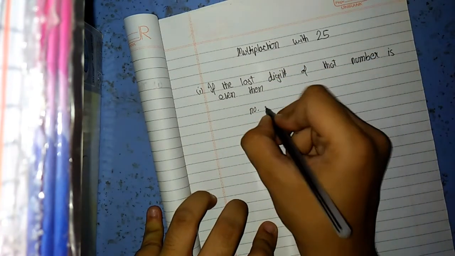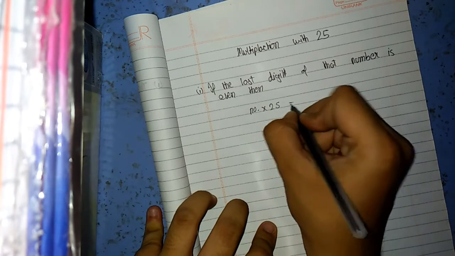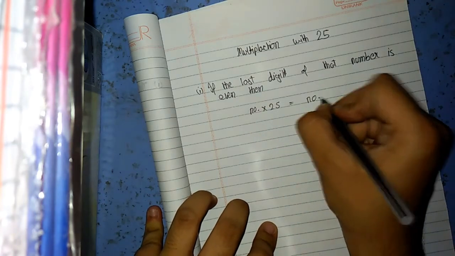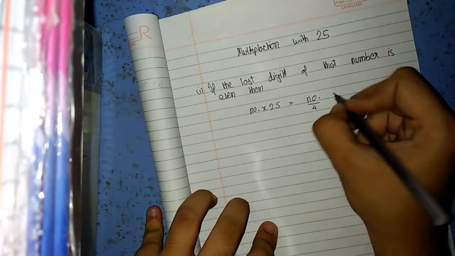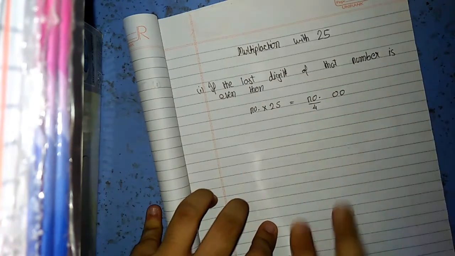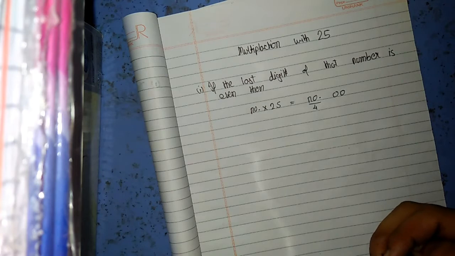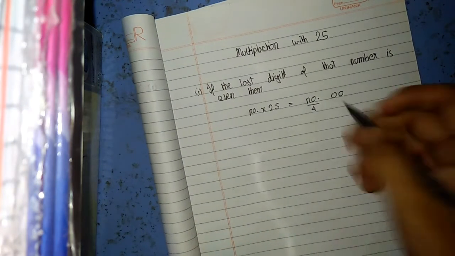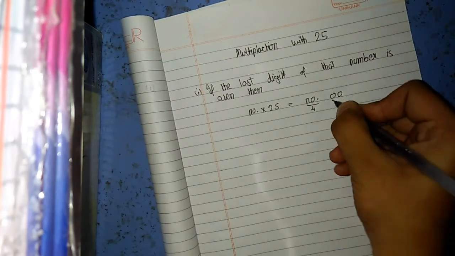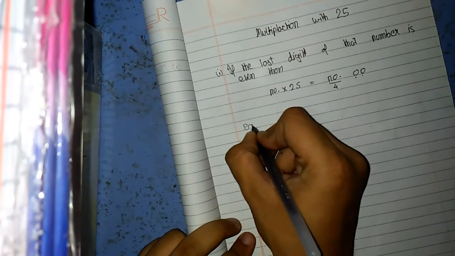That number into 25 is equal to that even number divided by 4, and last we have to put two zeros. As you have seen in my first video how to multiply any number with 5, in even numbers we put only one zero, but here we have to put two zeros. Let's take some examples.